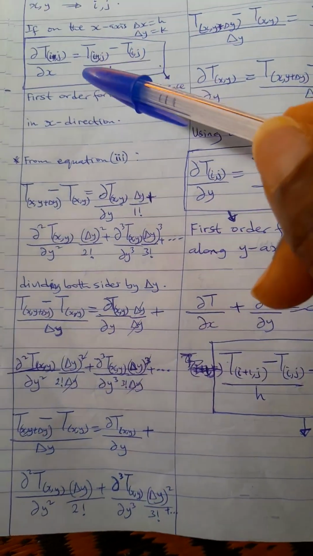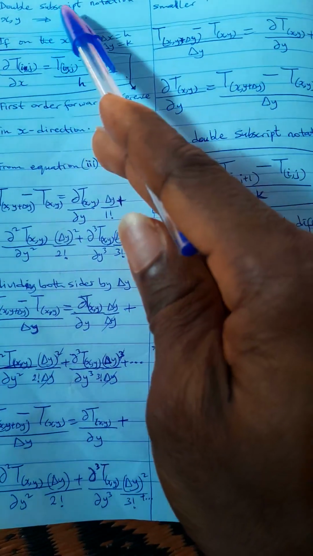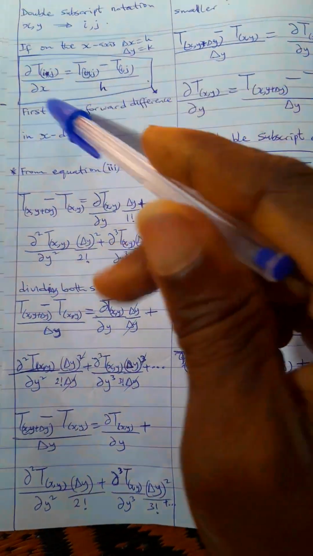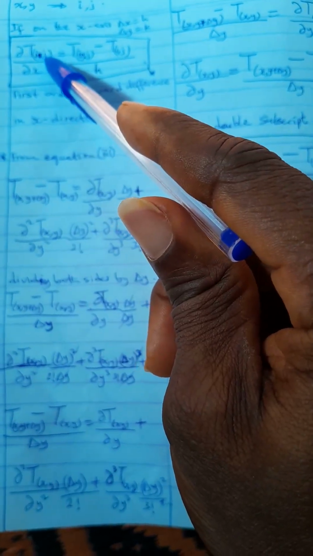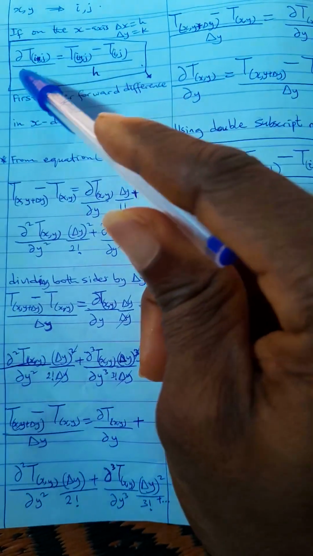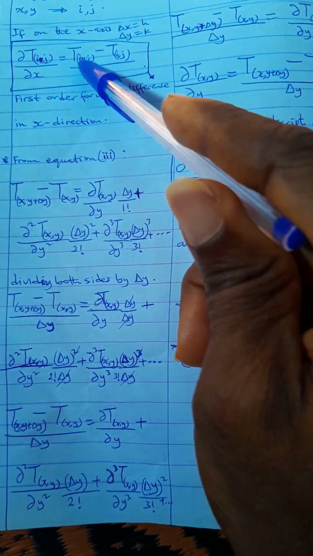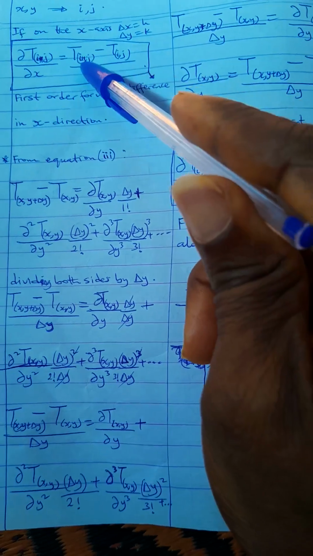So now, following this double subscript notation and changing delta x to h, the equation we have is dT(i,j) instead of (x,y), divided by dx, equals T instead of x plus 1 is now (i plus 1, j), because you are in the x increment.